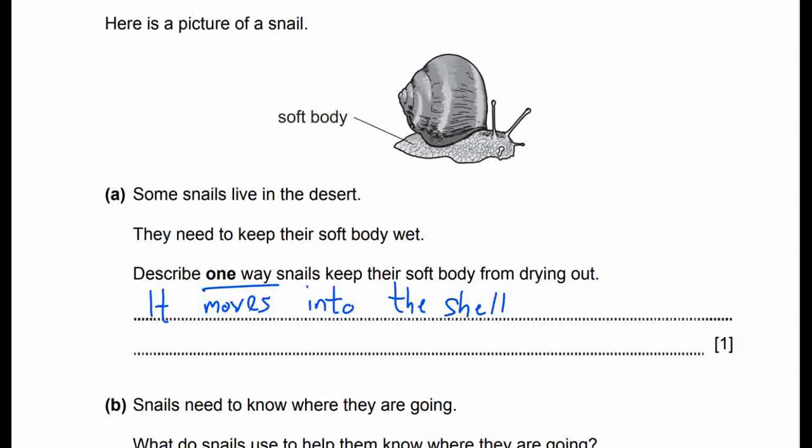Okay, move into the shell. Now let's continue to the next one.